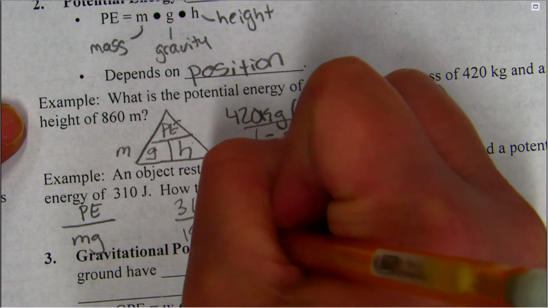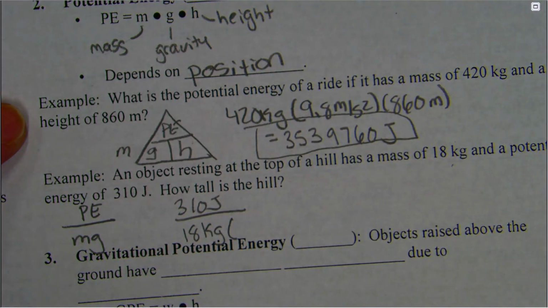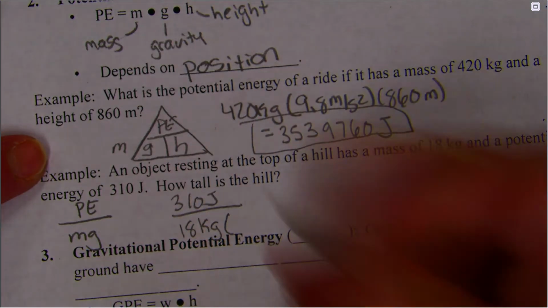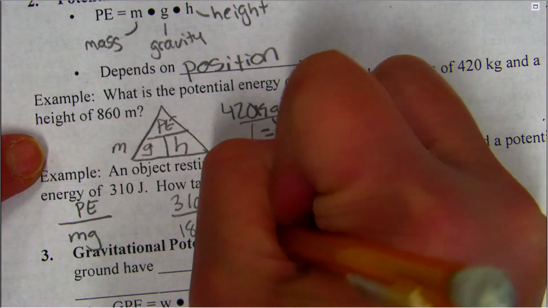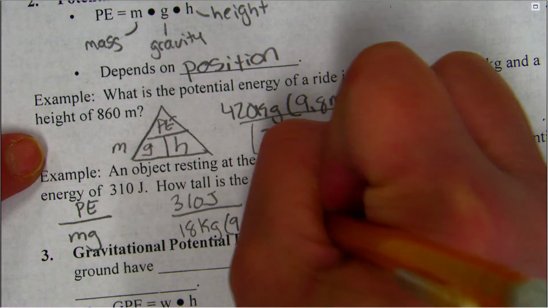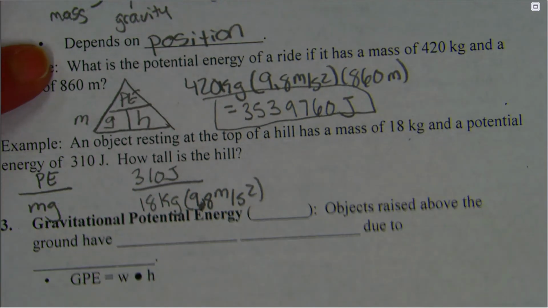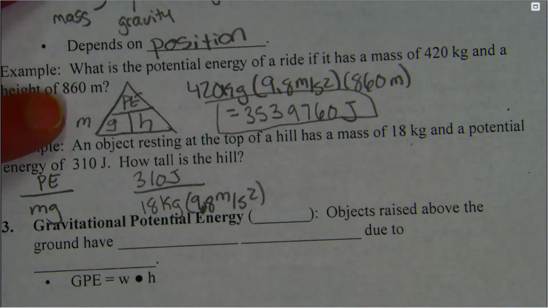And now we were not provided a gravity. So what did I tell you we do? We instantly use gravity on Earth, which is 9.8 meters per second squared. We're going to use this number so much, you're going to find it be memorized. You're not even going to need to use your reference tables to get this number. We're going to use it so much. All right.